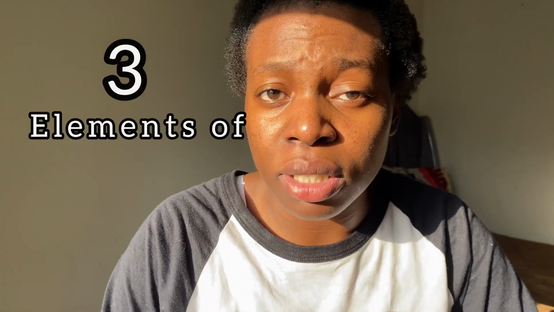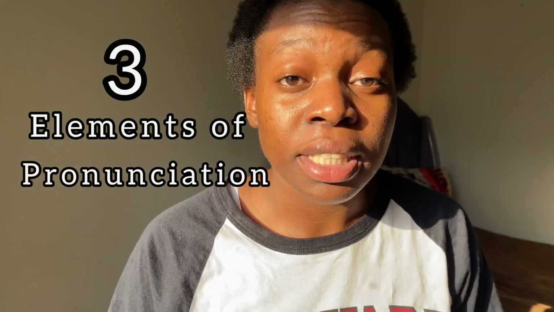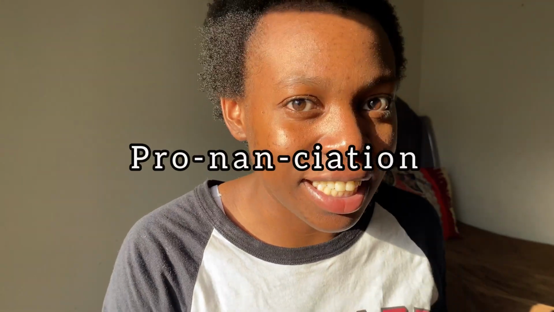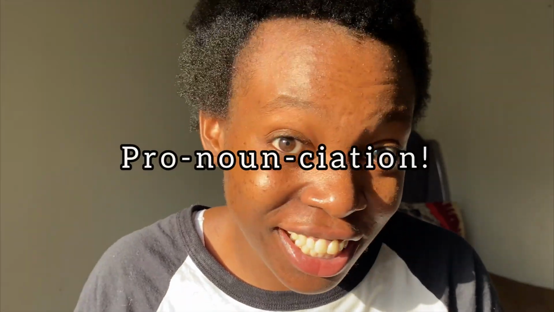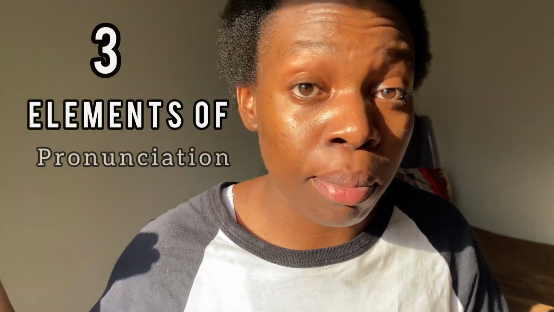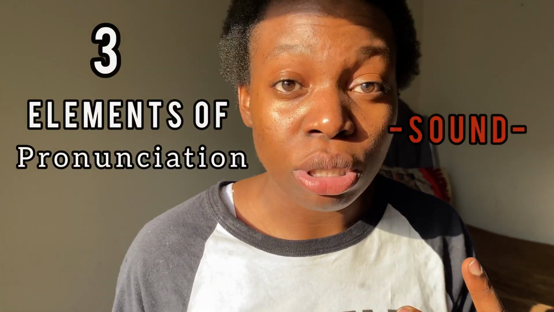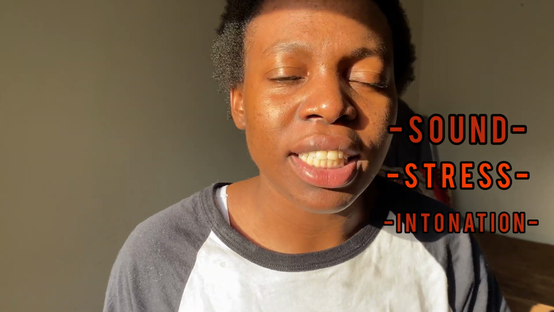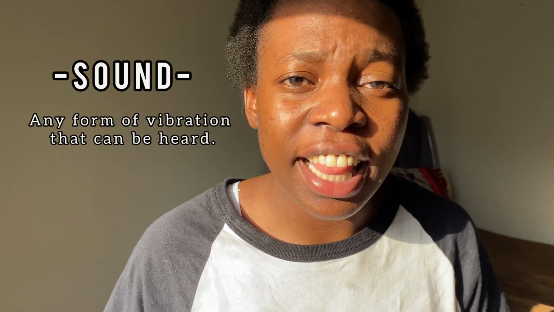Before I get into the video, let's take a look at the three elements of pronunciation. And by elements, I mean the factors that we consider when we pronounce words. And remember, it's pronunciation, not pronounciation. So the three elements to consider while pronouncing include sound, stress, and intonation. Sound refers to any form of vibration that can be heard.